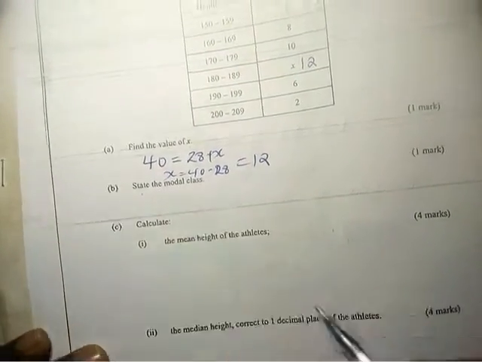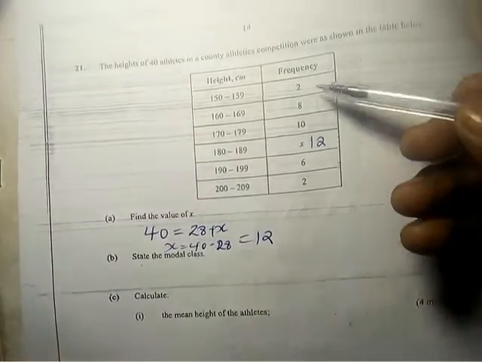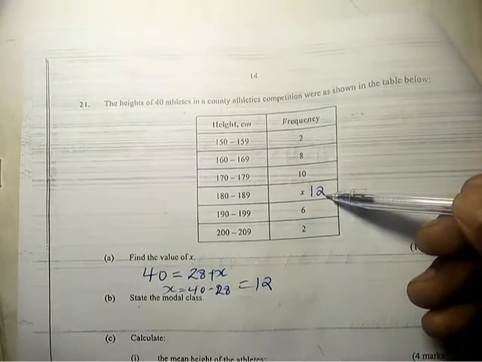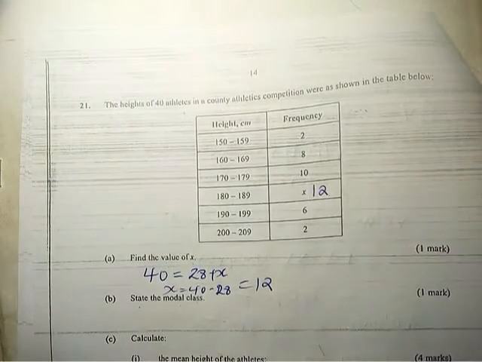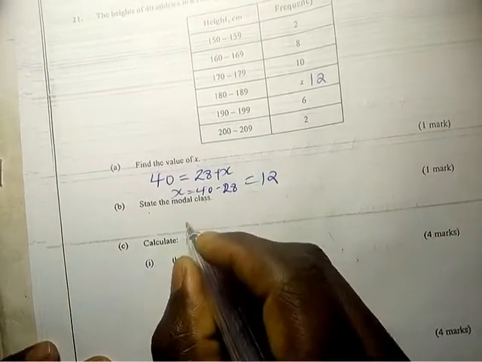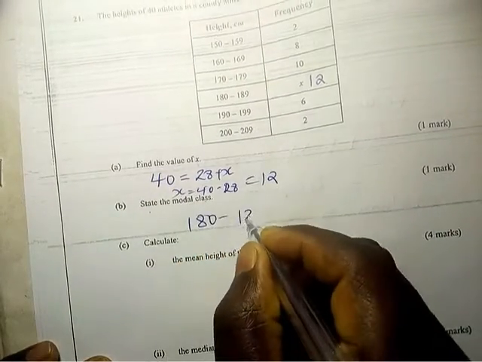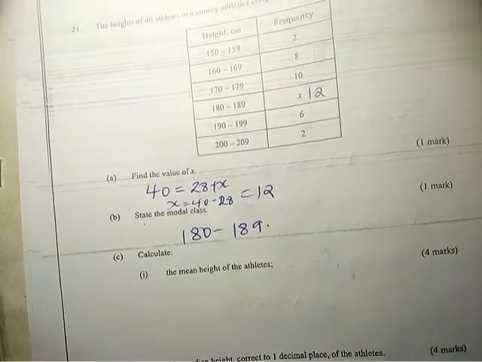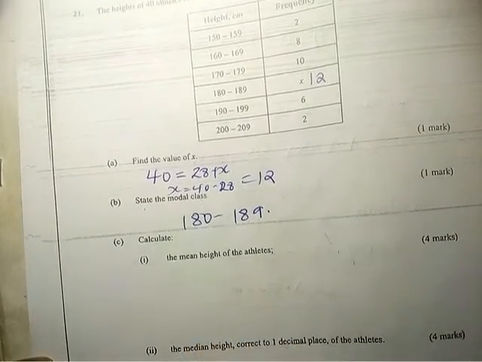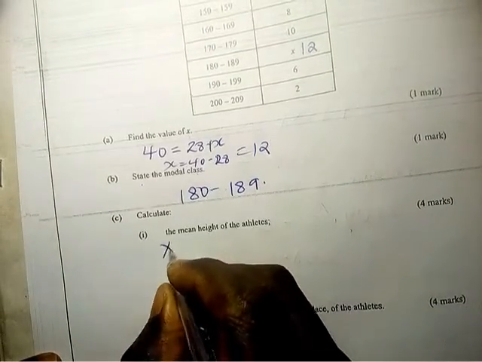The modal class is the class with the highest frequency. The highest frequency is 12. Therefore, the modal class is 180 to 189.